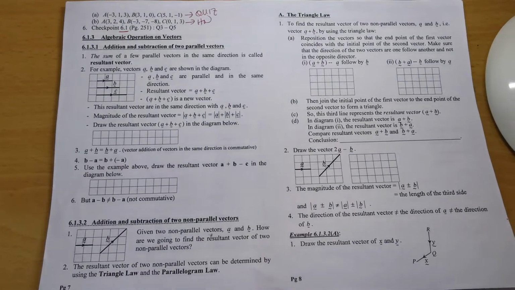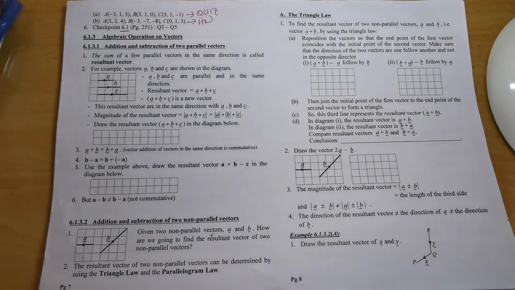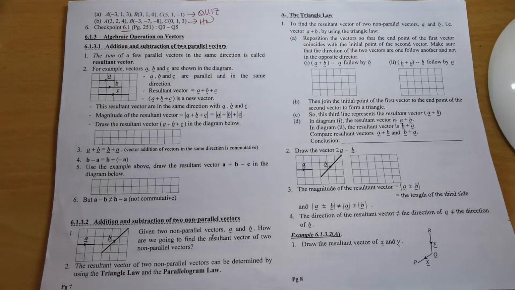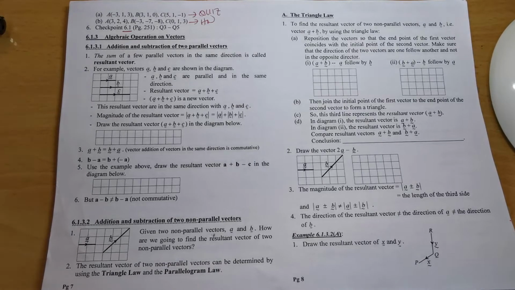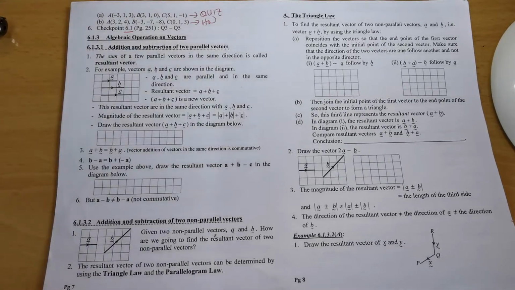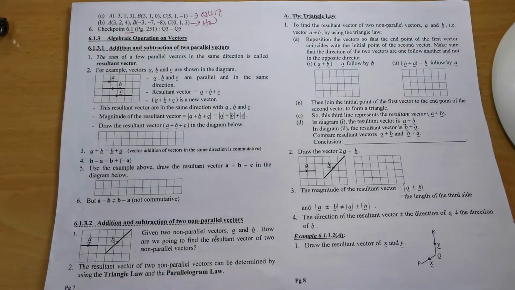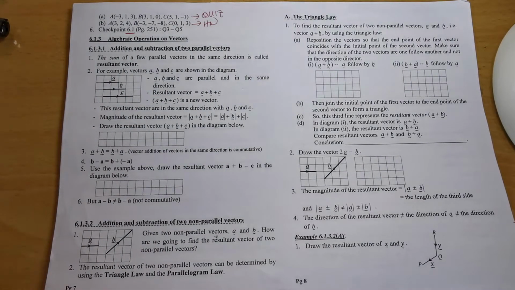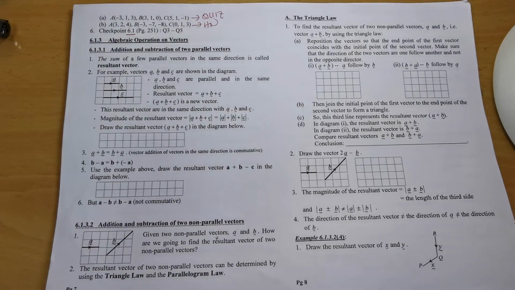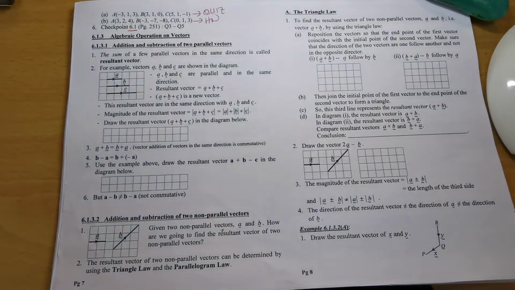Okay, good day class. Last lesson we discussed the basics about vectors and some operations on vectors. Today we will go to 6.1.3, algebraic operations on vectors.